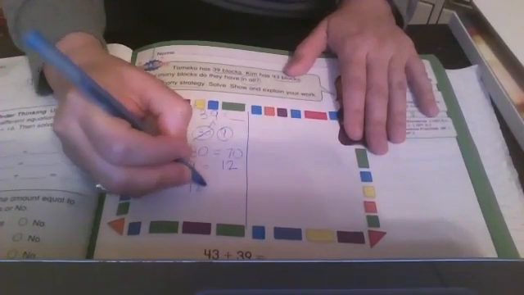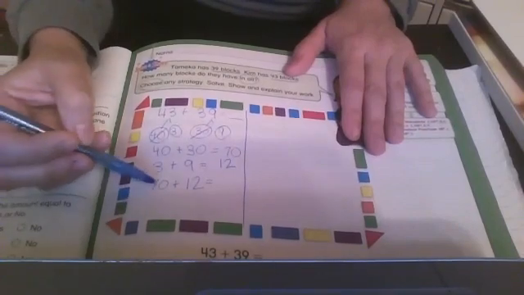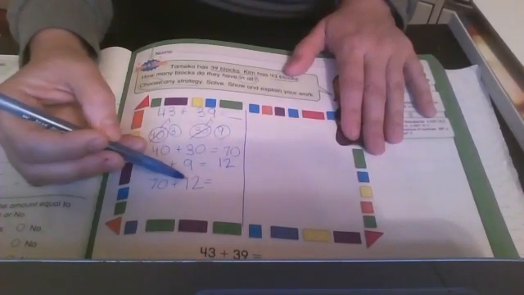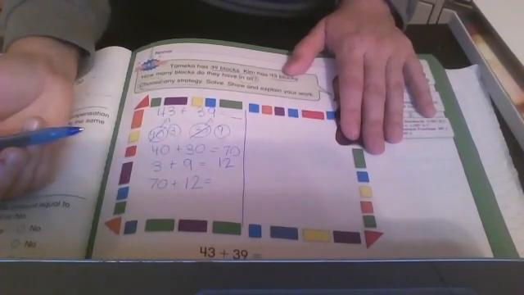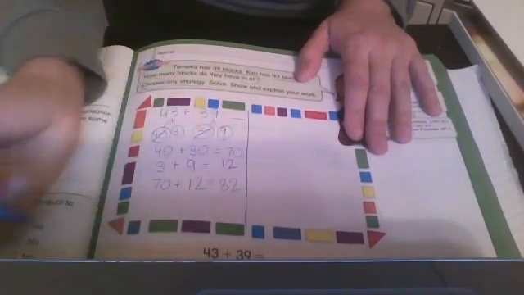My brain loves adding with tens, right? 70 plus 12, well, that would be 7 tens are here, and 12 is 1 ten and 2 ones. So altogether, I would have 8 tens, right? Plus 2 ones. That would give me 82.